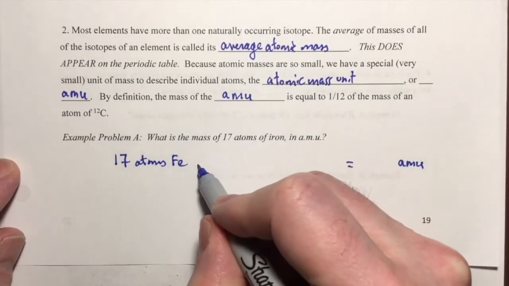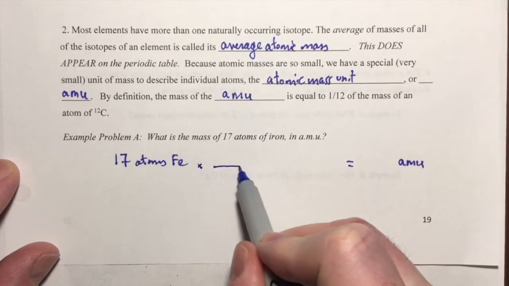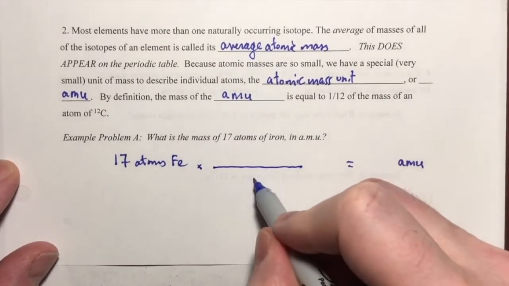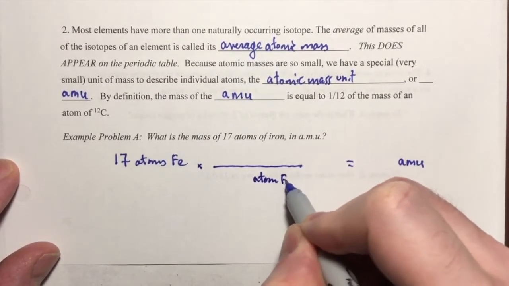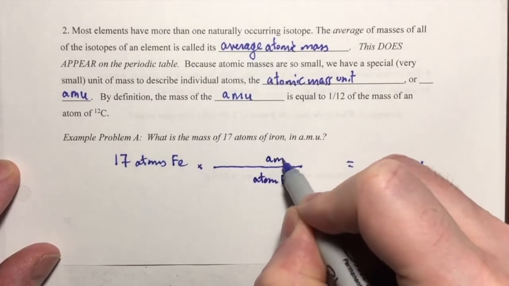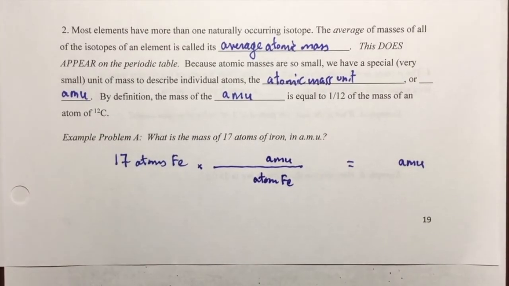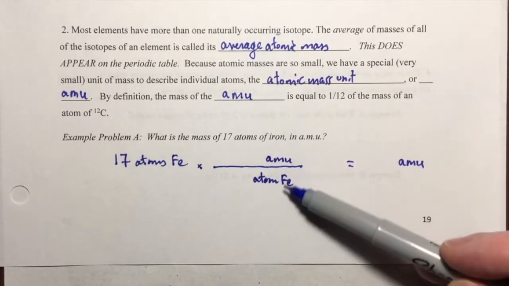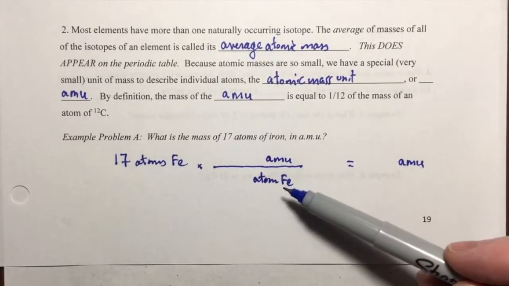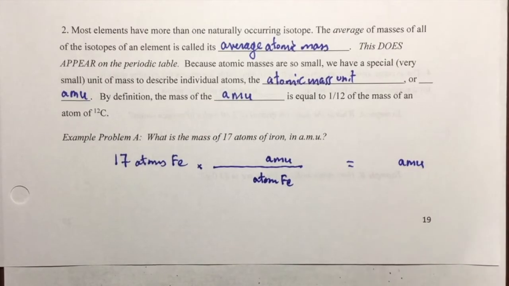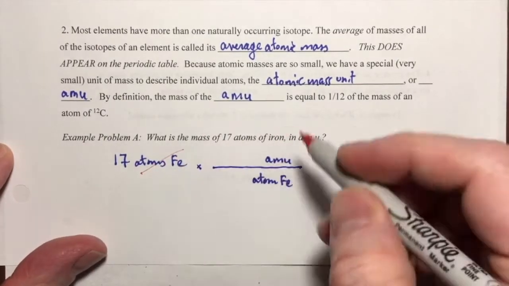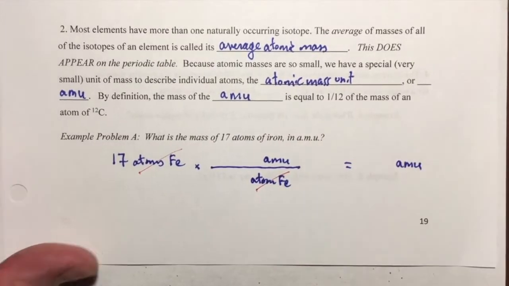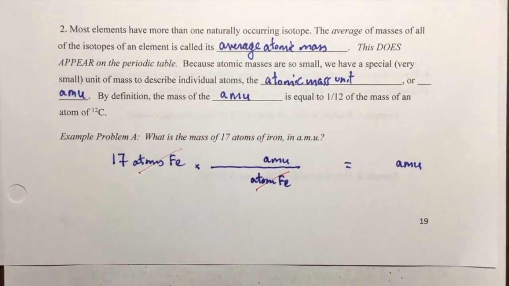So I need a conversion factor that will convert from an atom of iron to a.m.u, right? So the way that I do my dimensional analysis is I always put in my units before I put in my numbers. I want to make sure that my units are in the right place so that I can confirm that yes, indeed, they do cancel to give me the units that I want in my answer.